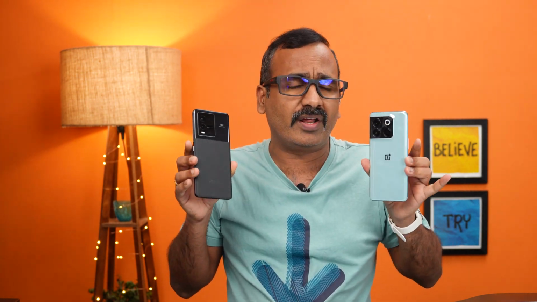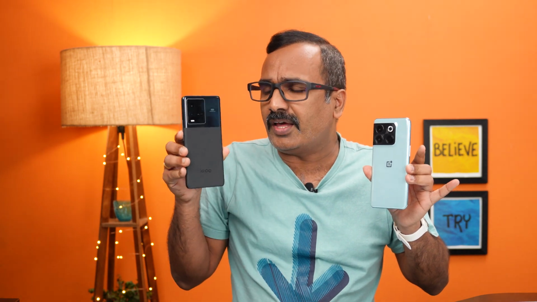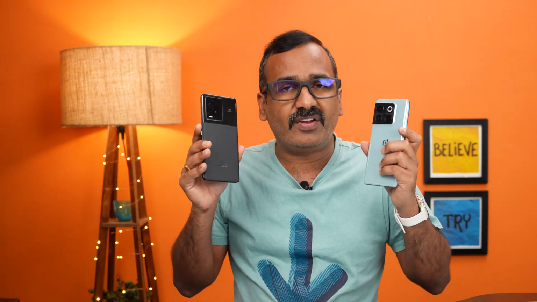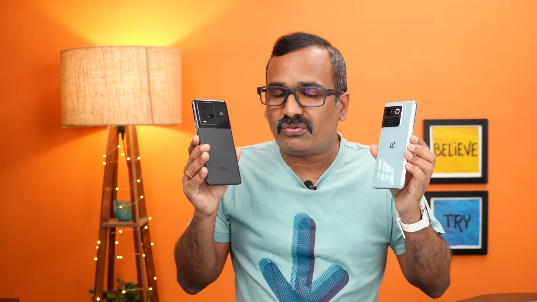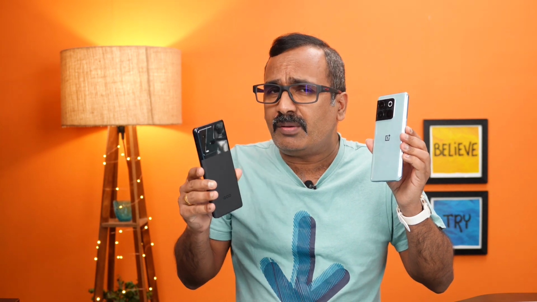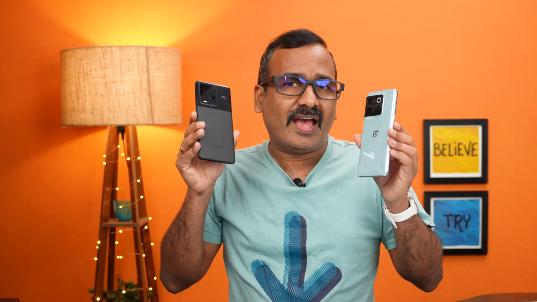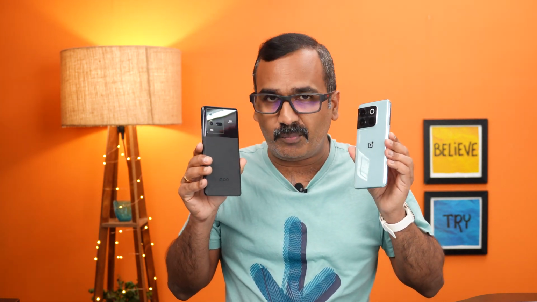So in terms of design language, we would say that it's more of a personal choice whether you like the iQOO 9T or the OnePlus 10T. Both look really good. My personal choice would be the iQOO 9T because it feels a bit more different, especially with the matte finish. Although the OnePlus 10T also has a really good finishing, the metal chassis on the iQOO 9T definitely gives it an advantage. So that was the design and build quality, and we personally feel the iQOO 9T has an advantage in terms of design and build quality.